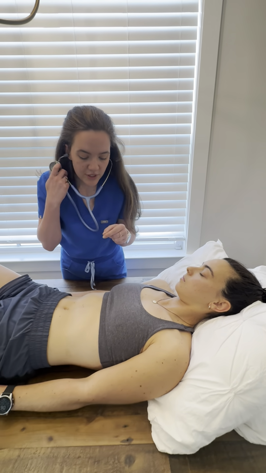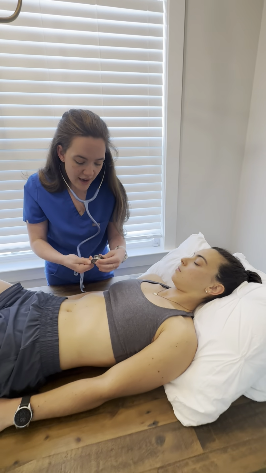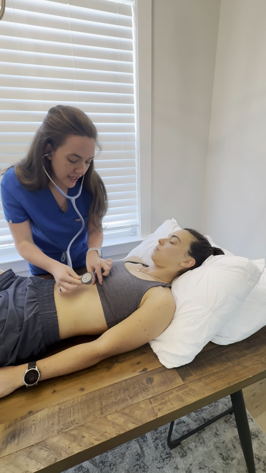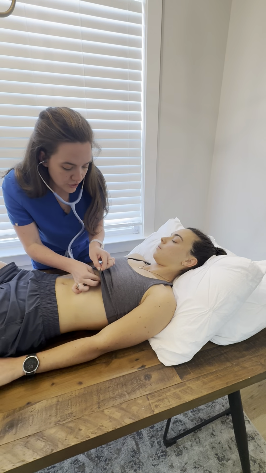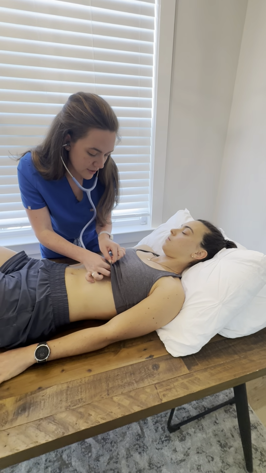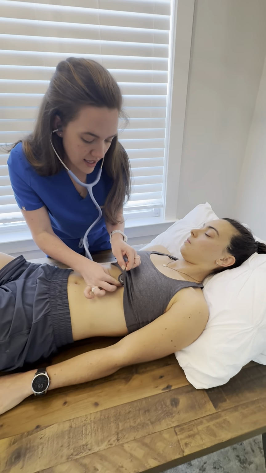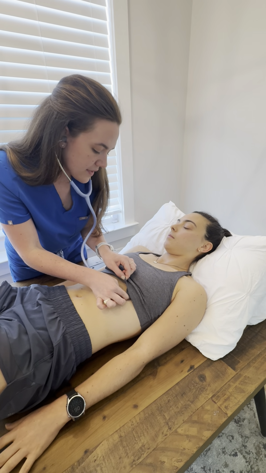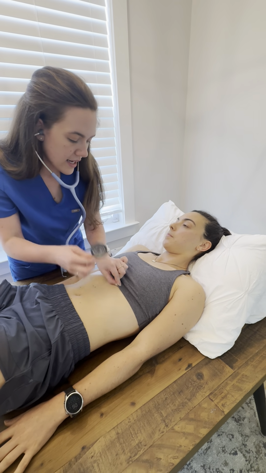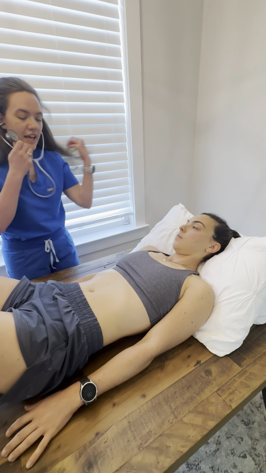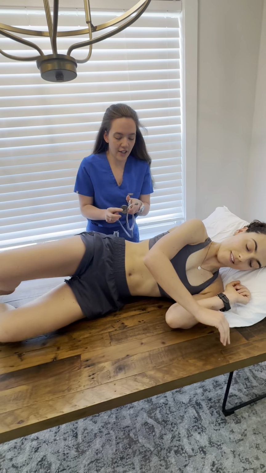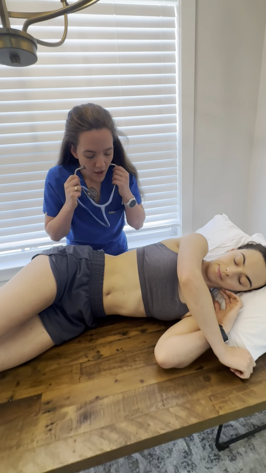Okay, now I'm just gonna move my stethoscope to the bell and we're gonna listen again for the tricuspid and mitral in that 4th intercostal space. And then 5th intercostal space, left sternal border. Perfect. And I'm actually gonna have you turn on your left side. I'm gonna listen to your mitral valve because this just brings the heart closer to the chest wall.